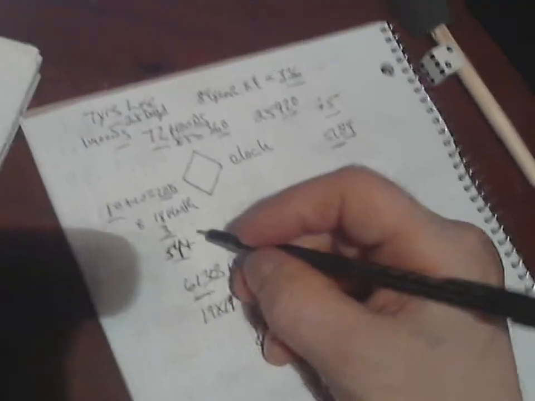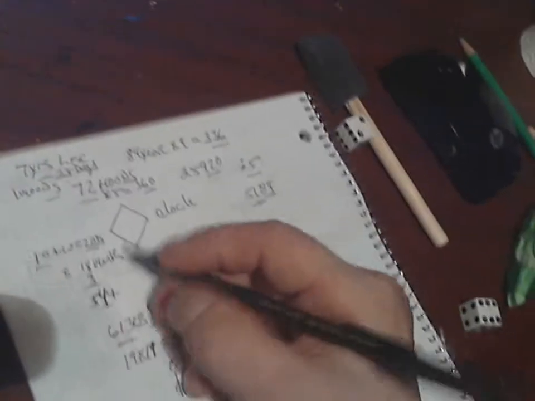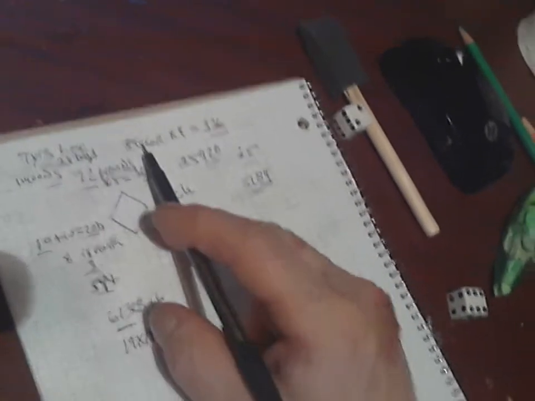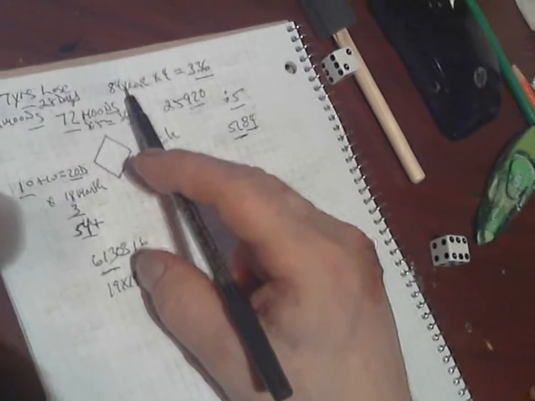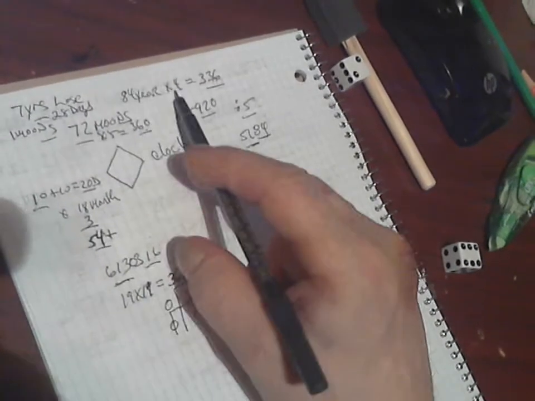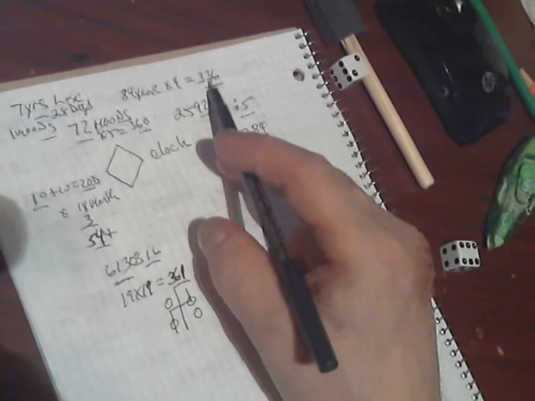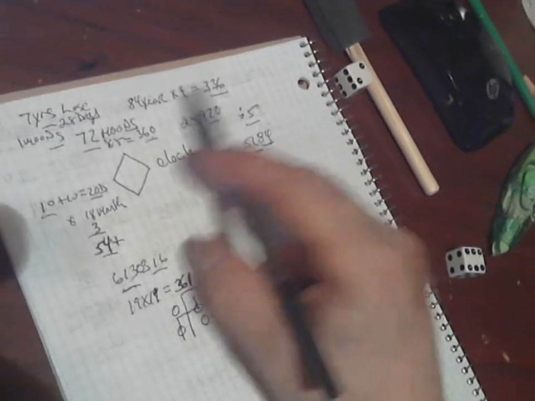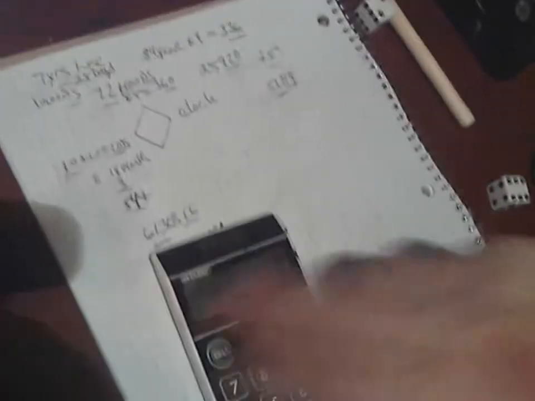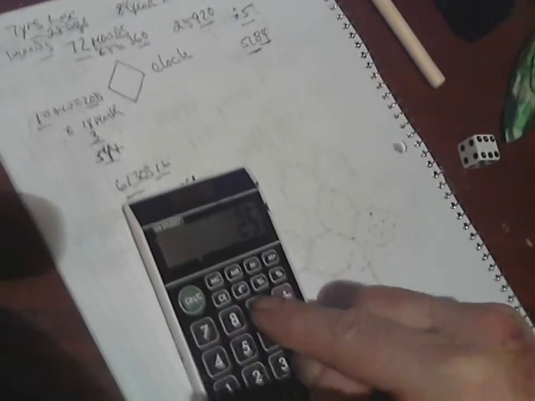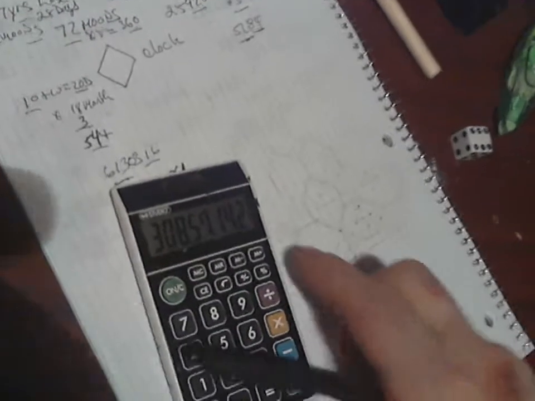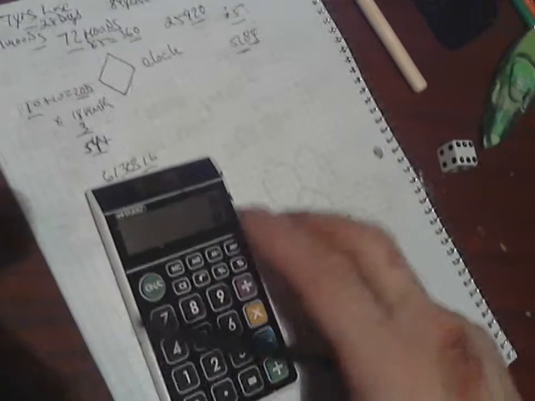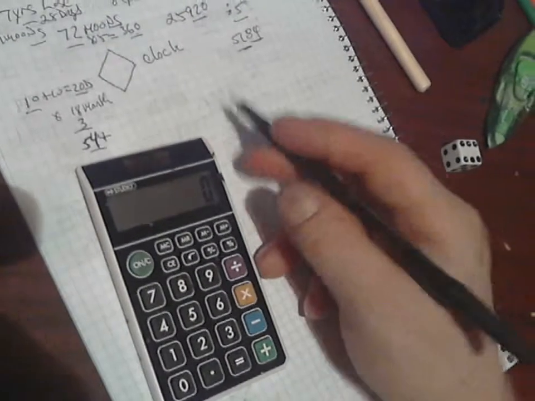So I'm going to continue on in this. What would I do? The 72 moons. 84 years times 4 equals 336. So if I go 25,920 divided by 84 equals 308, I do not like that. I have to do a different calculation.